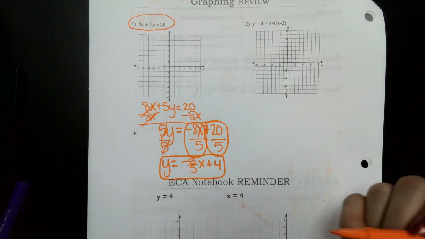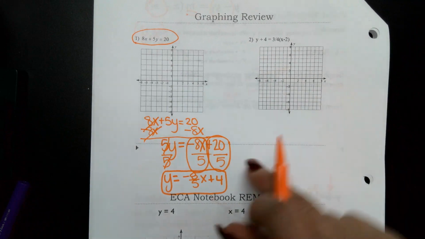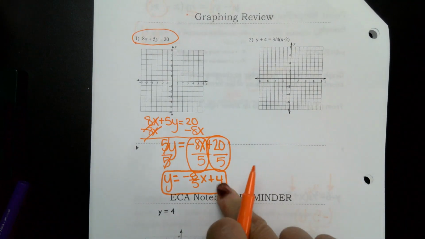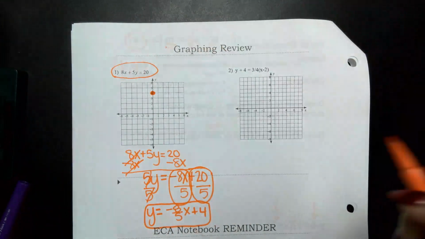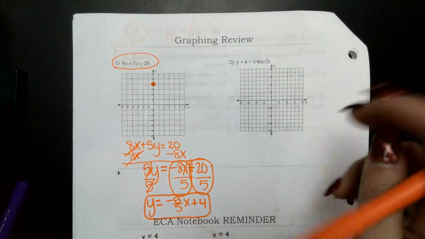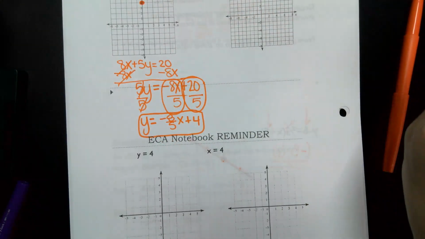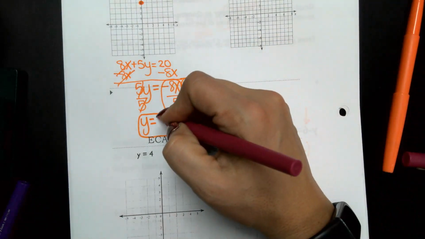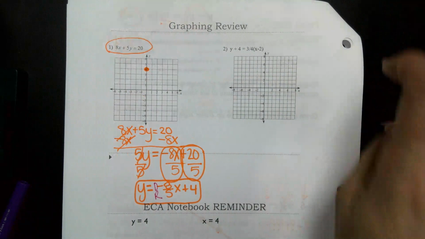So now, where do I put my first point? On the 4, right? So we go up here to the 4, put your first point. Now my slope was -8/5. When it's negative, where do we go? Down, right. Okay, so look please.